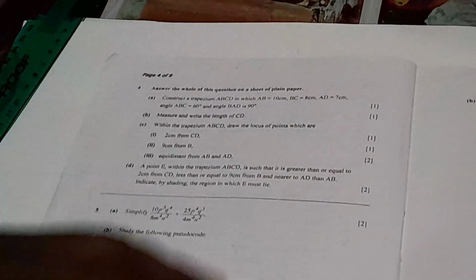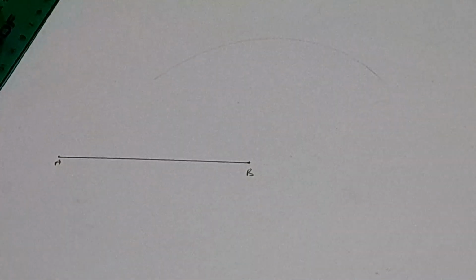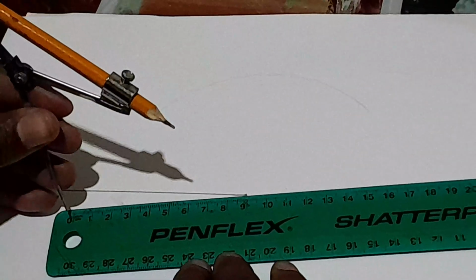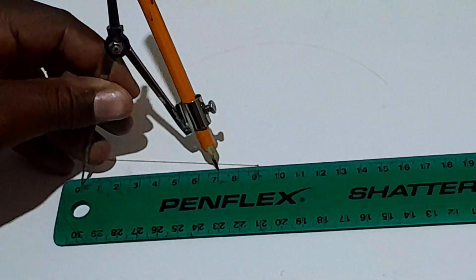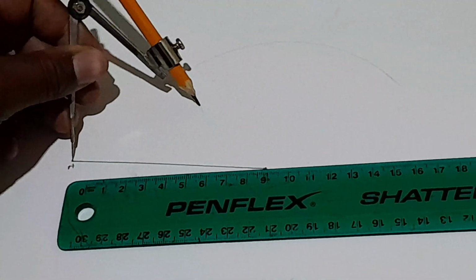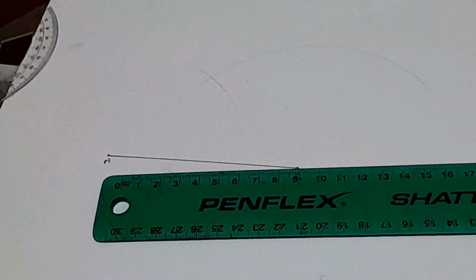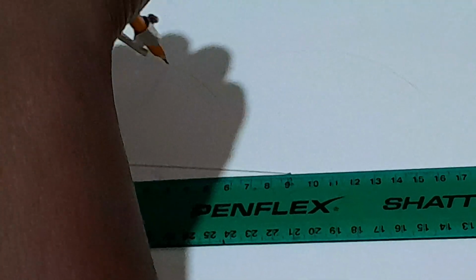Once we are done, we get back to our set of instructions. And then they're saying AD is equal to 7 centimeters. And we know A is here, so D is somewhere where we don't know, but it should be up there. So I'm going to pick 7 centimeters from the meter rule. Okay, so that's it. So what I'll do now is I'll shift the pair of compasses, plant it on point A, and then strike an arc. Alright, we are done with that.